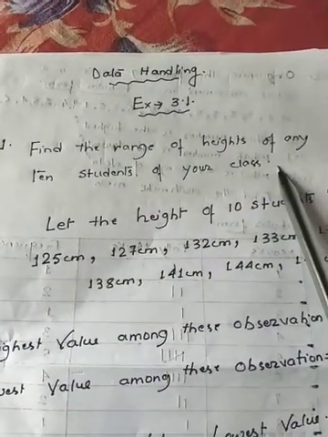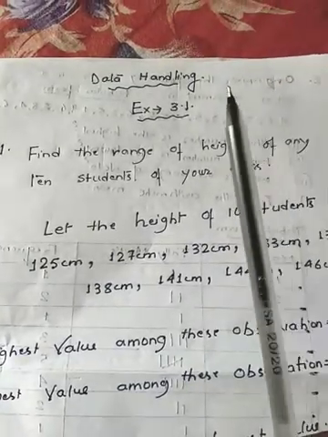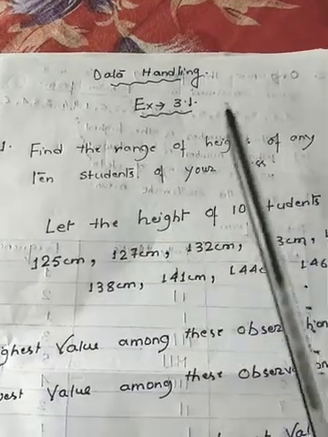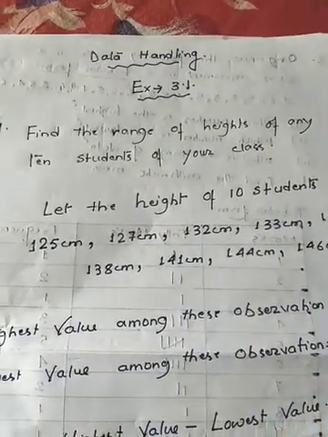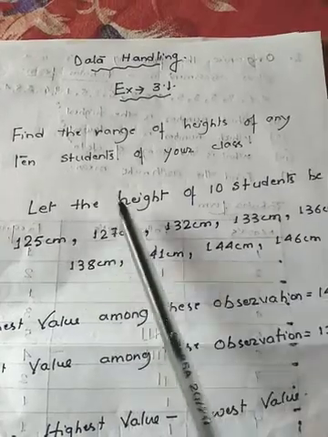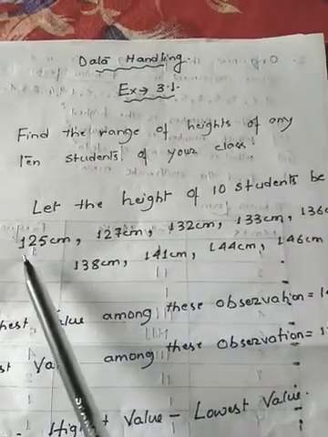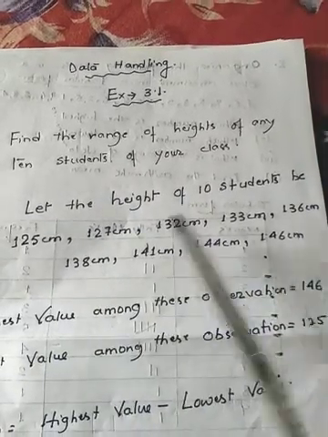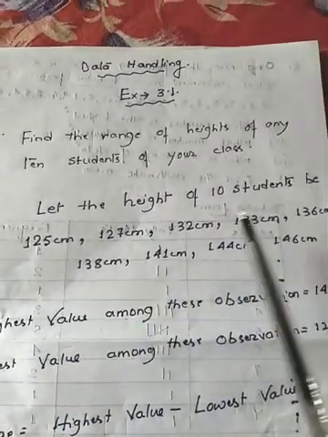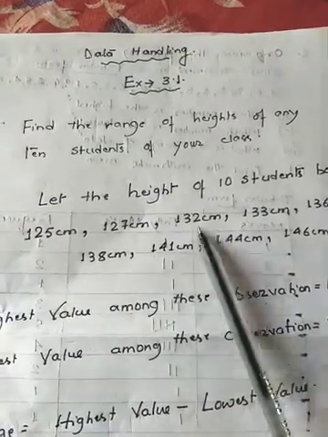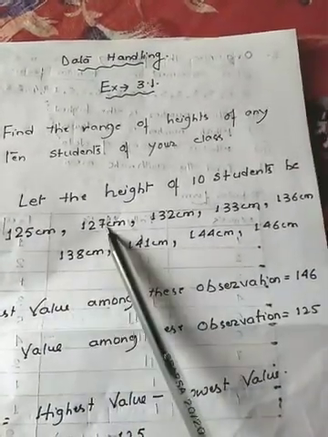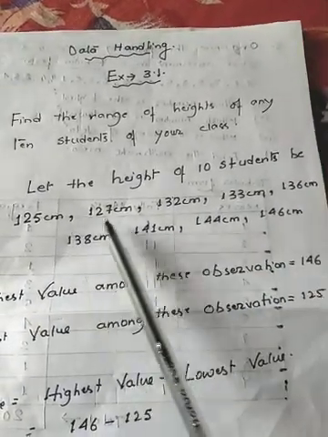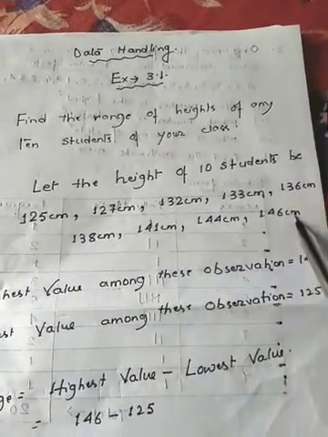This much only is given. No data is given. So the first thing you have to do is let the height of any 10 students of your class be assumed. So what I've done is, let the height of 10 students be 125 centimeter, 127 centimeter, and so on. These are all the heights of the 10 students which I have assumed. If you want to take any other numbers, it's your choice, but I've let the heights of the 10 students be this.